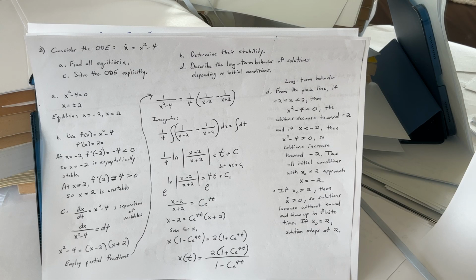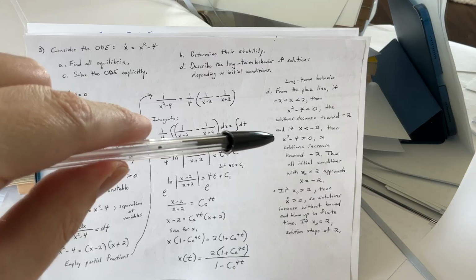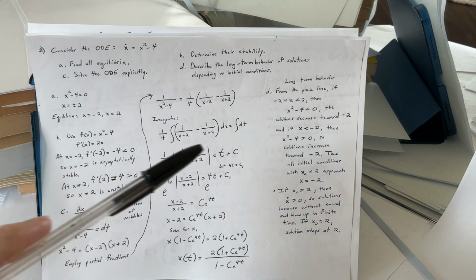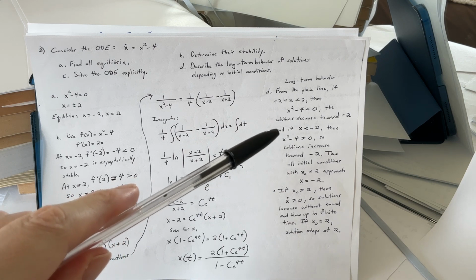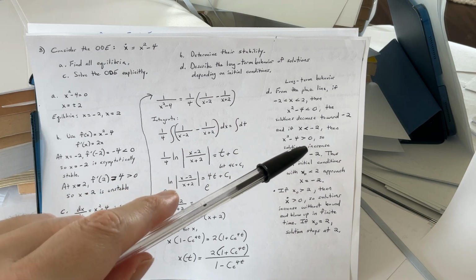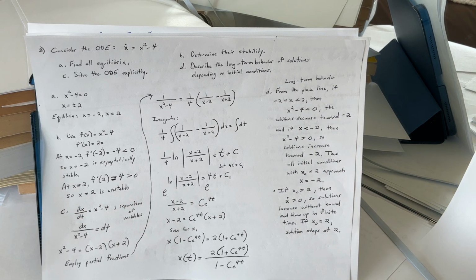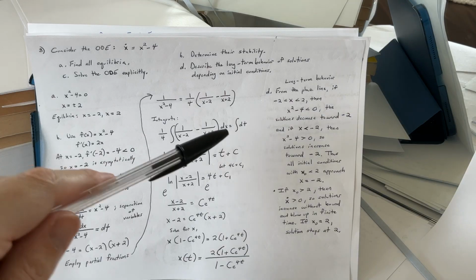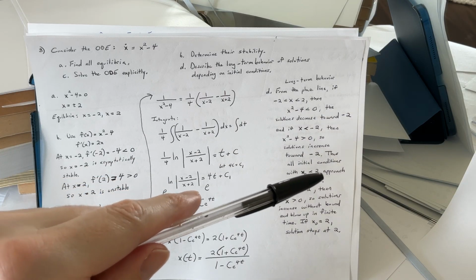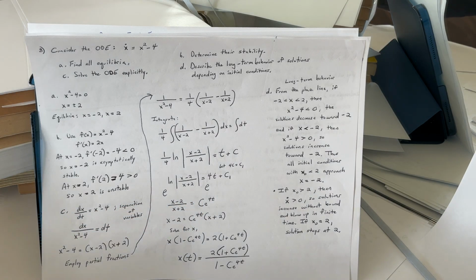Now from here, if x is less than negative 2, then x squared minus 4 is greater than 0. What's happening in this situation? So the solutions increase towards negative 2. Thus, all initial conditions with x naught less than 2 approach x equals negative 2.